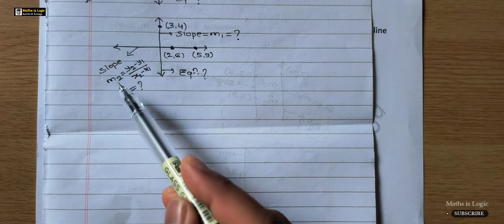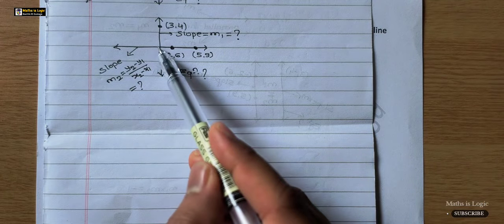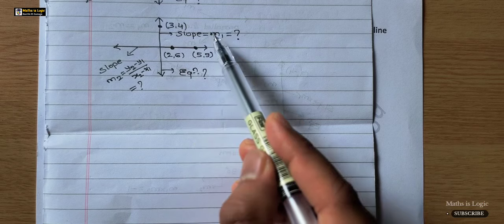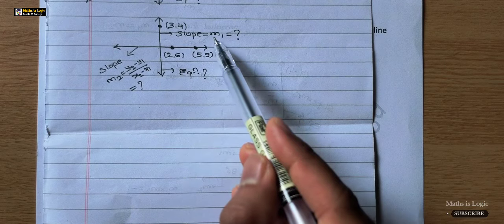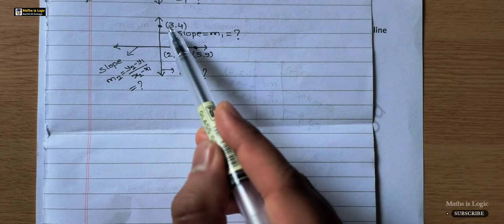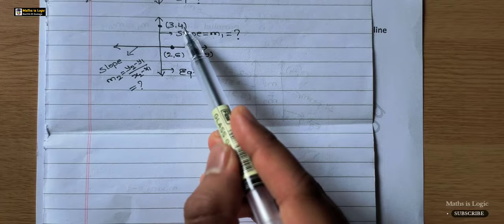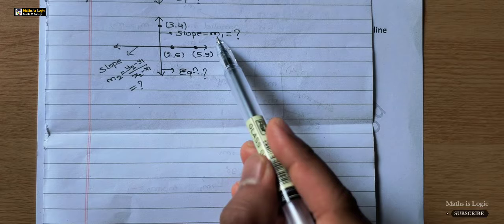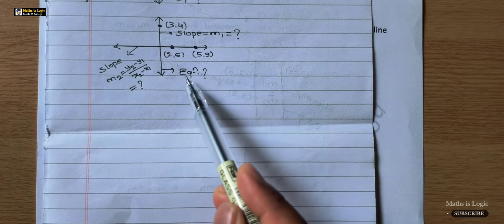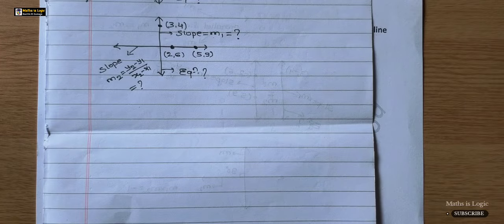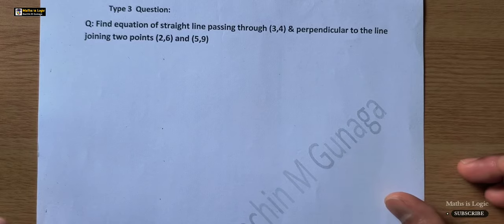Once you get slope m2, next, using the perpendicular condition, find the slope m1 value. After that, using the point (3, 4) and slope m1, find the first line's equation. So now see step by step.